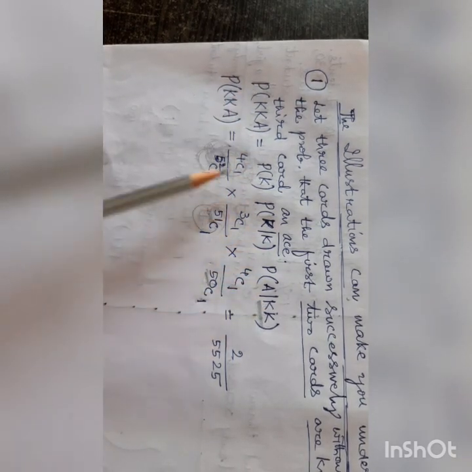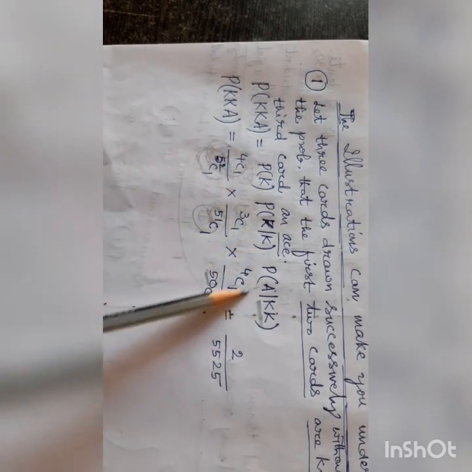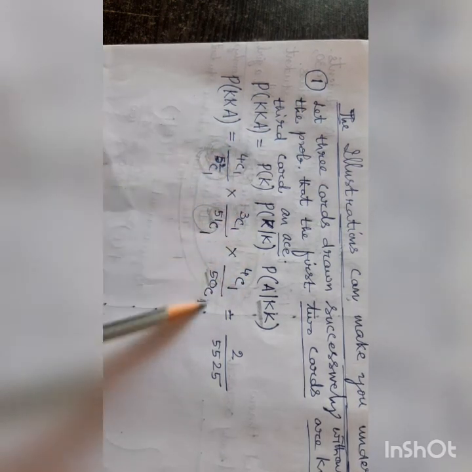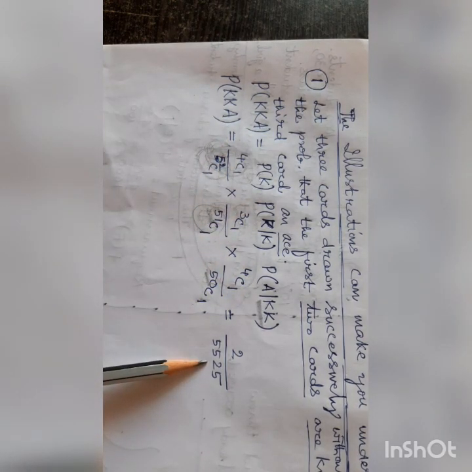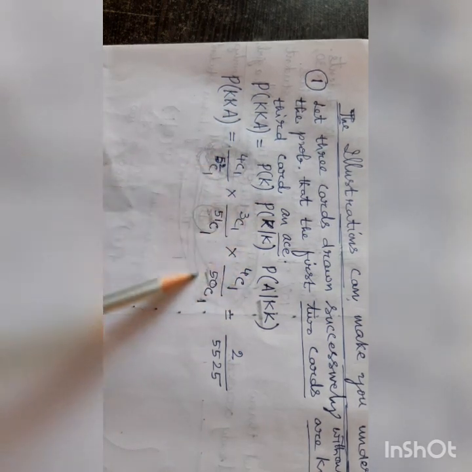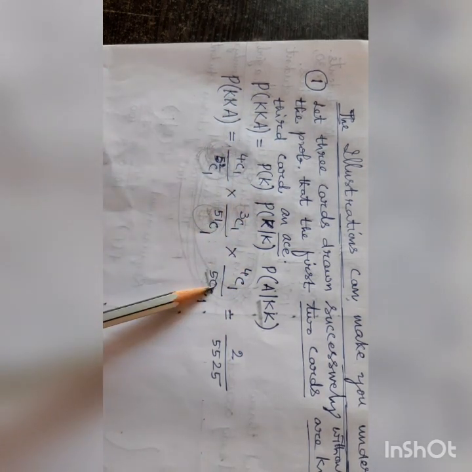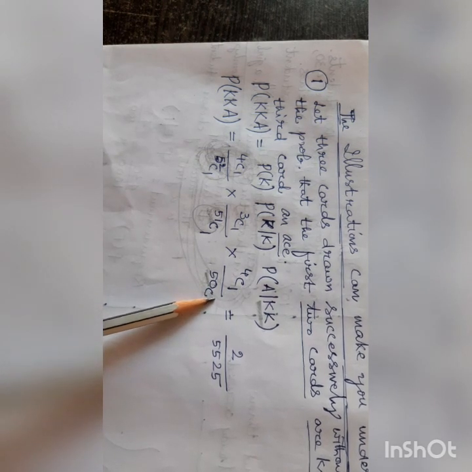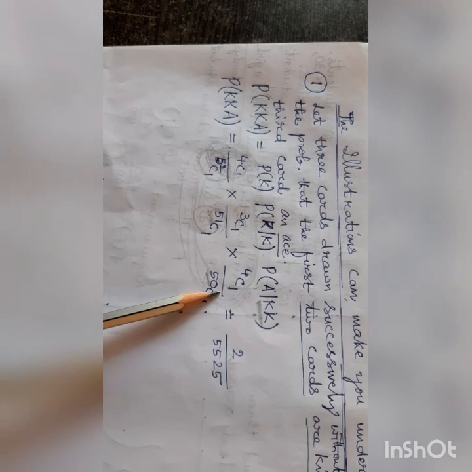If you remember this or not, if you understand this, you can solve it very easily, for competitive exams also. This is nothing but the process of the multiplication theory of probability. Let us see some other questions.